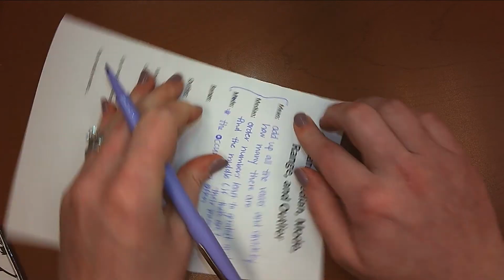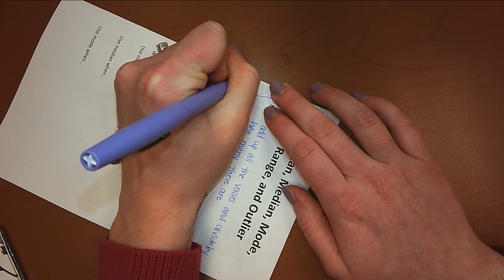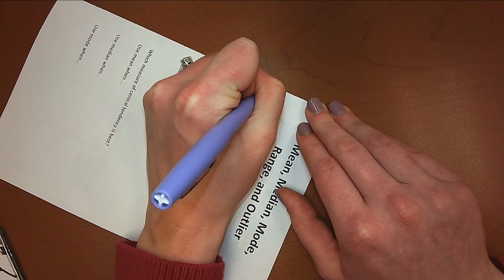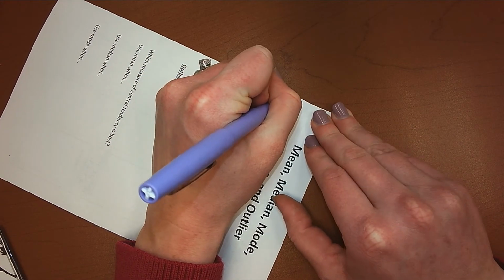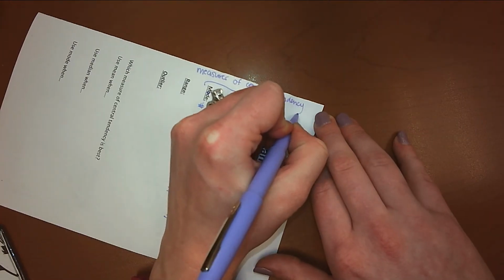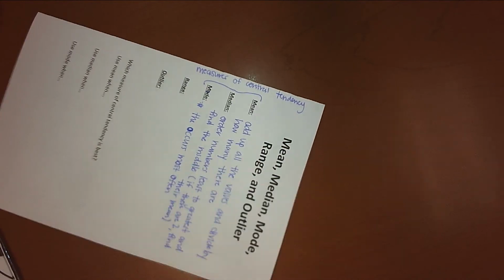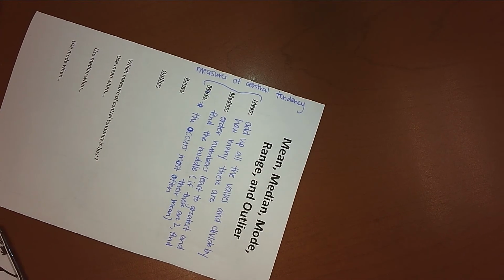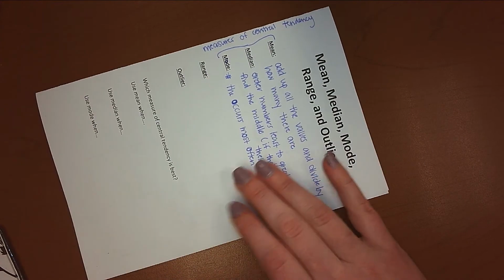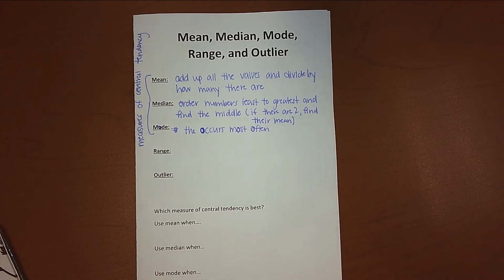We call these three measures of central tendency. Those three are all measures of the center somehow, typically.